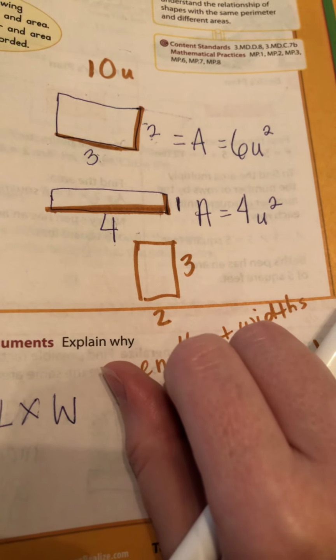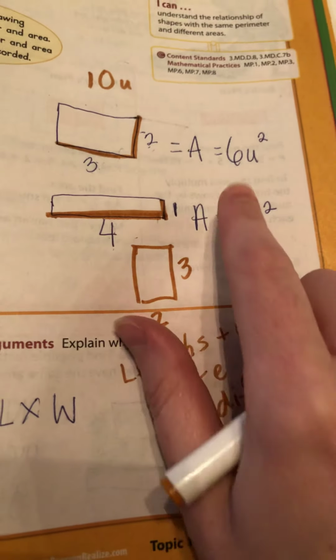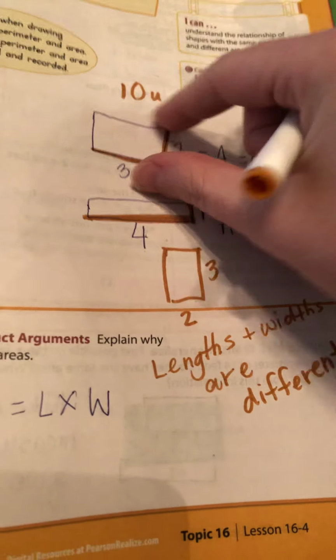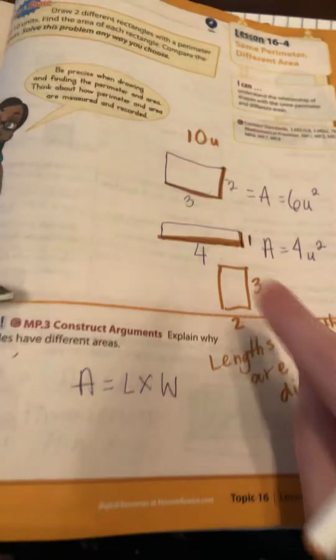3 times 2 is also the same as this one, but it's just a little different because I just took this rectangle and I turned it, okay? But they all three have the same perimeter.